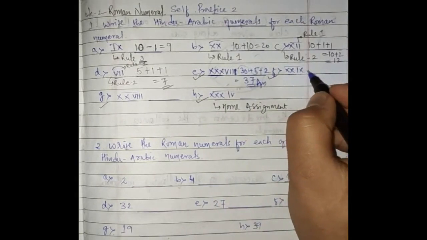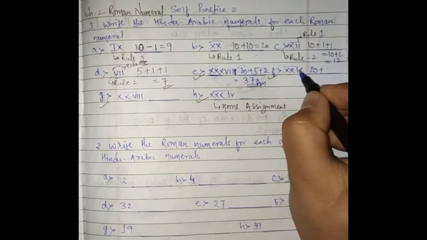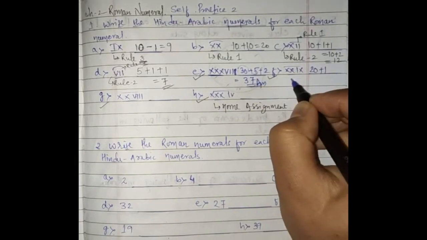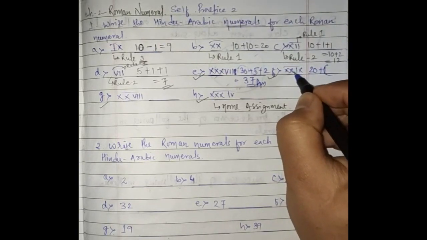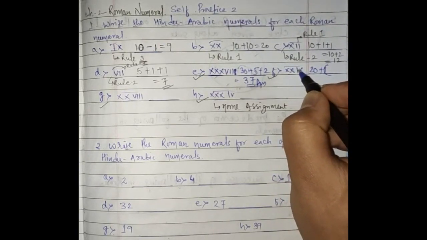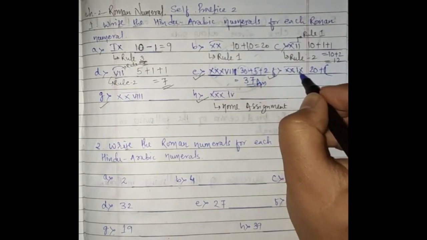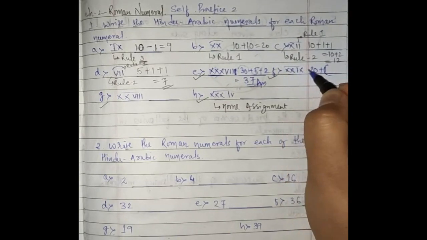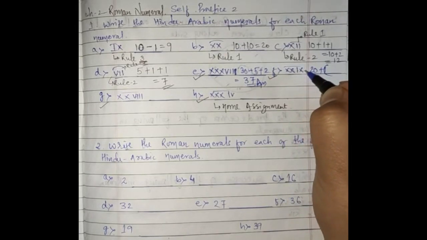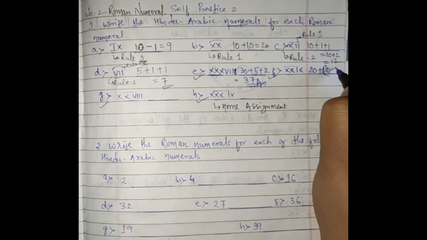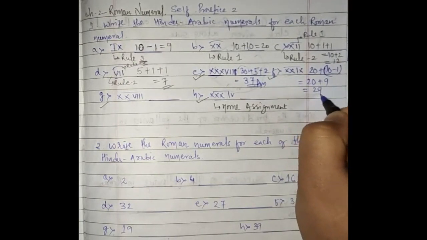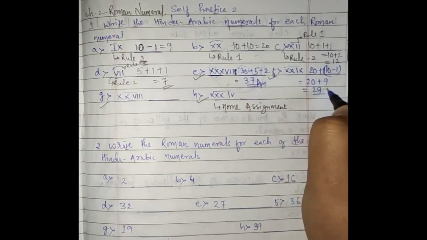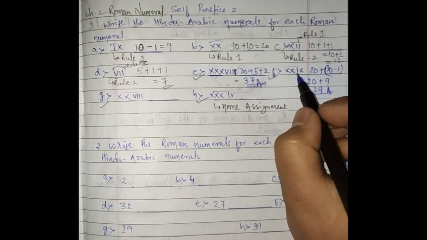Okay. Similarly we have our next question, XXIX. So XX will be 20 plus I will be 1. But here we have to remember one thing, that we have to follow rule number 4. Because I is in the middle and I being a smaller Roman numeral, it will be subtracted from the Roman numeral which is on the right hand side. So it is 10 minus 1. So it is 20 plus 10 minus 1, which is 9, and it is 29. So XXIX is 29, or if you have to represent 29 in Roman numeral form you will represent it as XXIX.